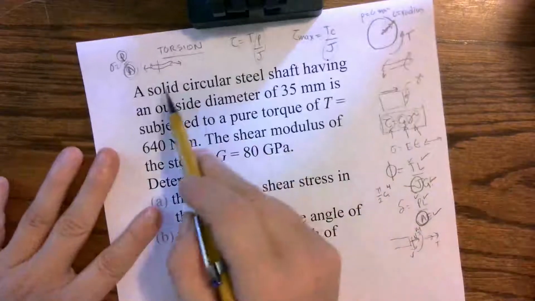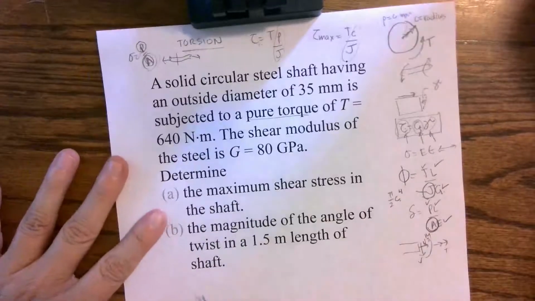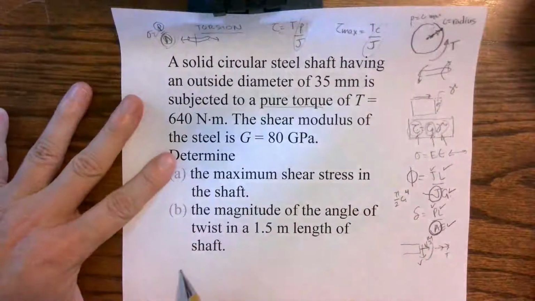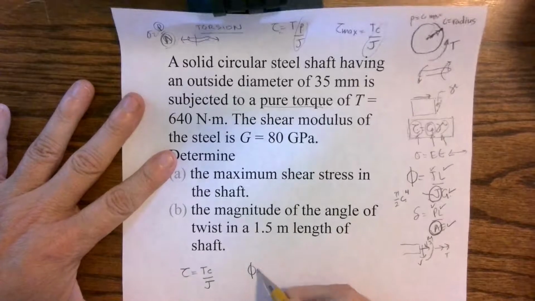So we have a solid circular steel shaft having an outside diameter, pure torque. So torque tells me I'm going to be dealing with shear stress. That's for my maximum. And I'm going to have a twist.